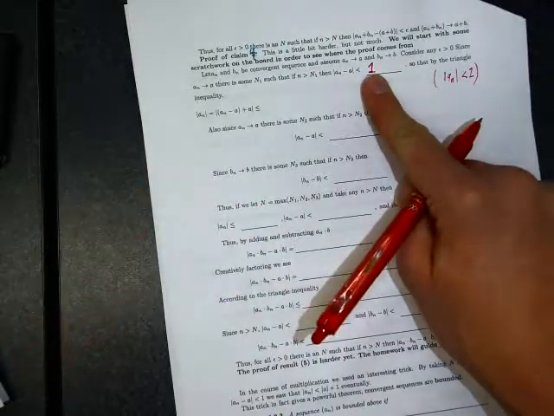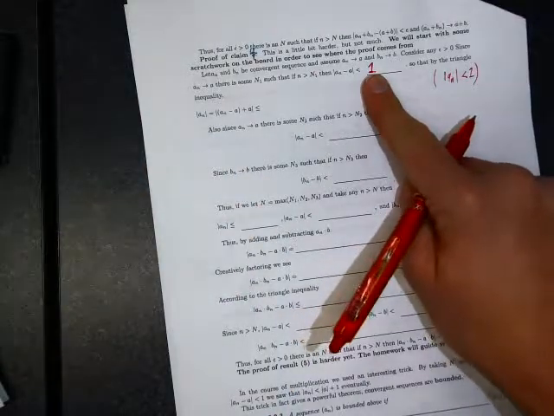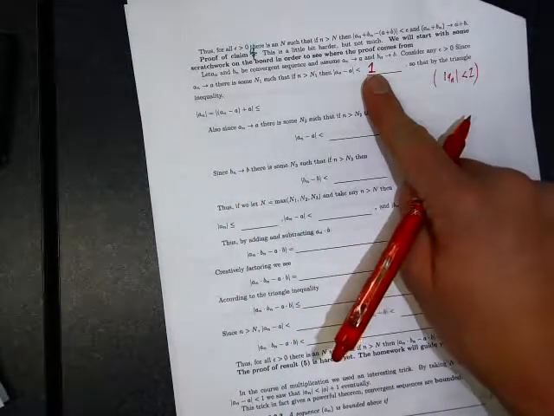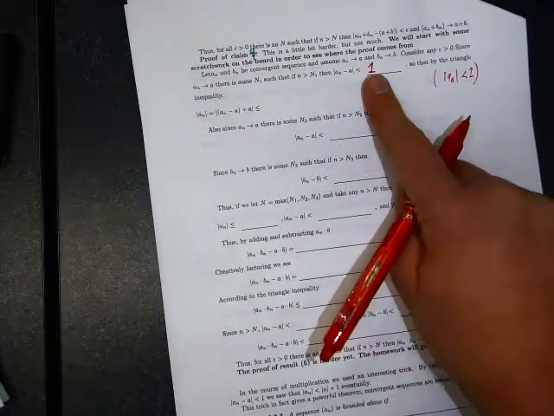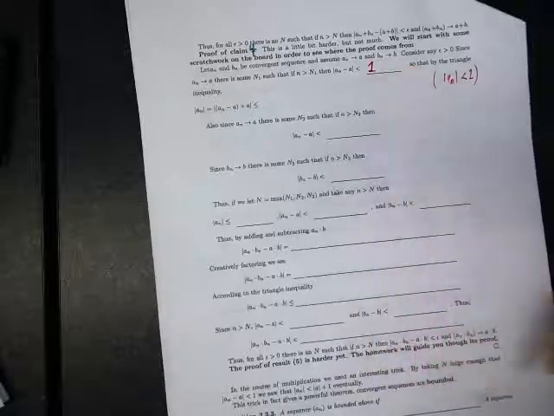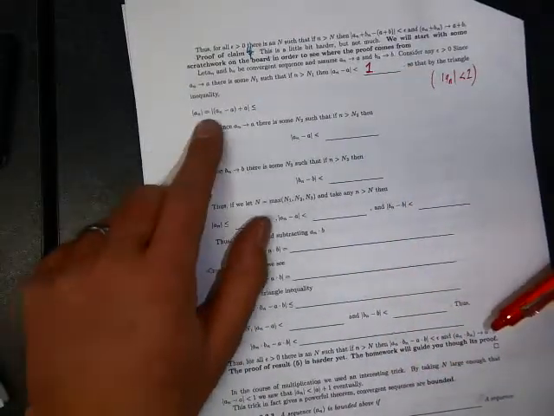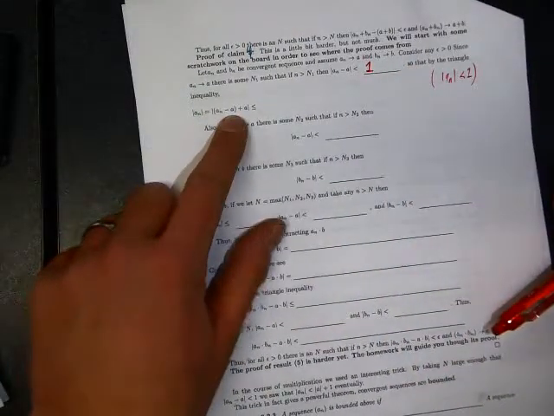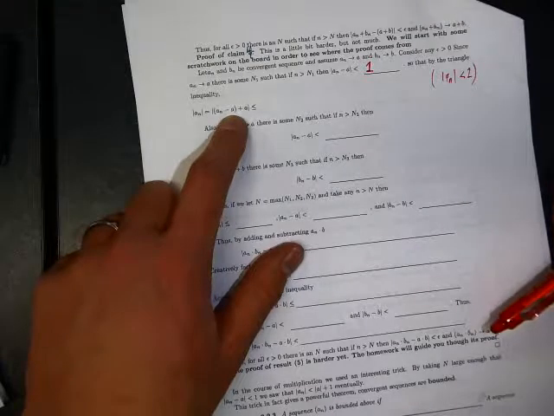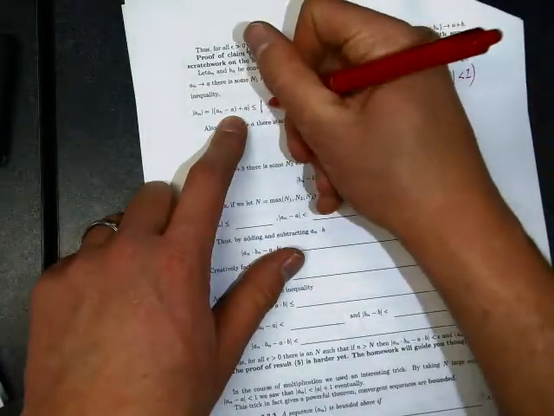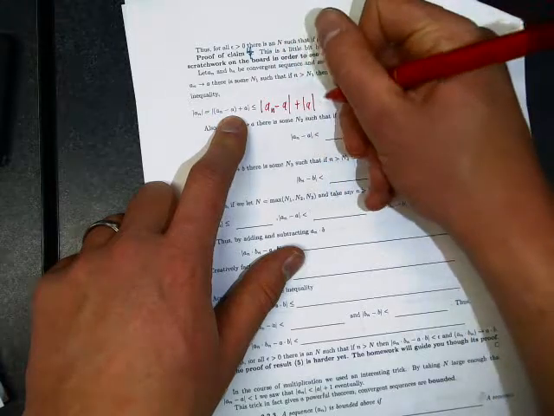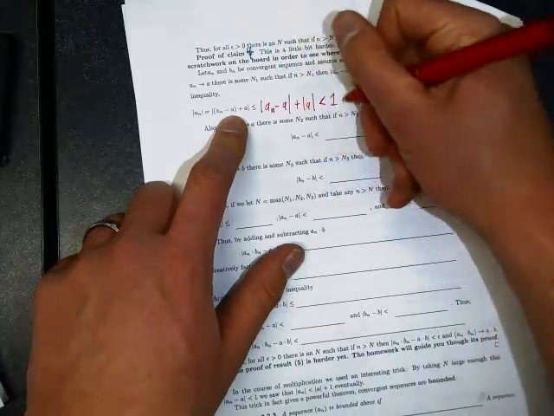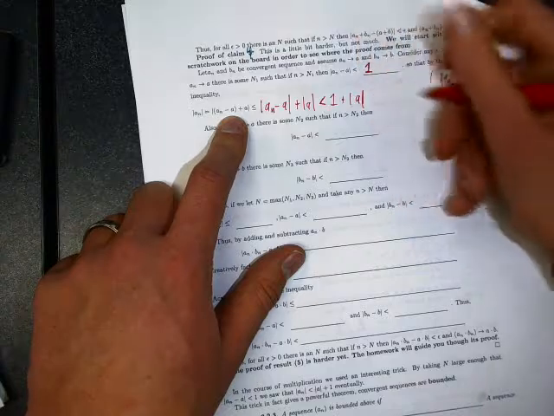This could be any positive number you want; if you prefer a number like 17, or the absolute value of a over 2, I don't care. Pick your favorite. By the triangle inequality, we conclude that the absolute value of a sub n, which is the same thing as the absolute value of a sub n minus a plus a, is less than or equal to the absolute value of a sub n minus a plus the absolute value of a, and that's less than 1 plus the absolute value of a.